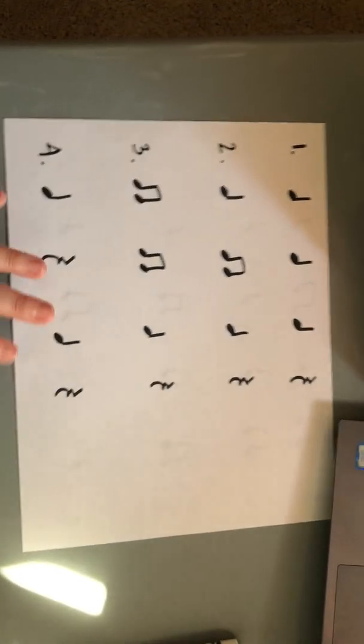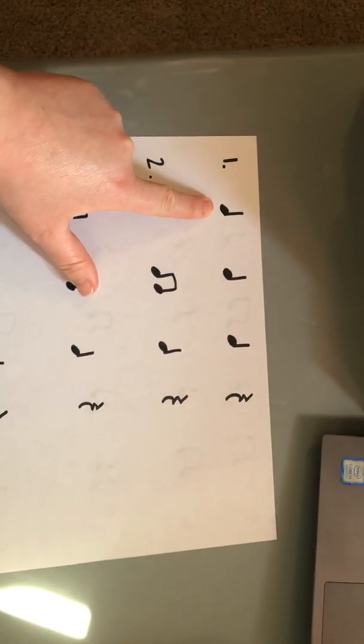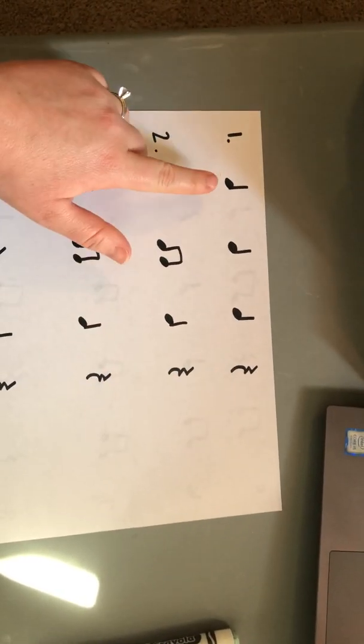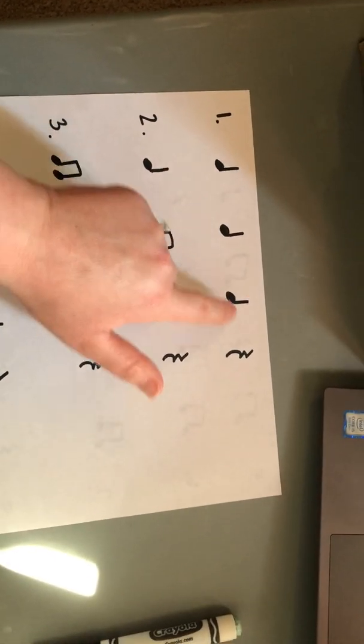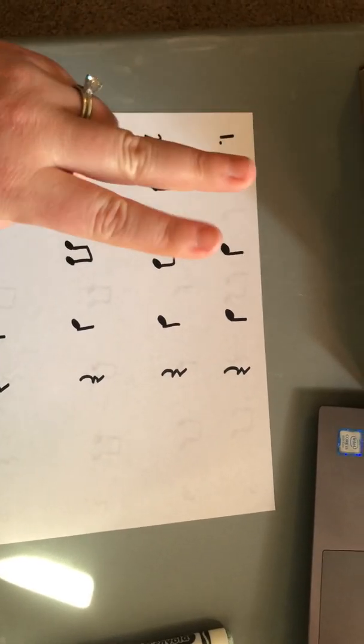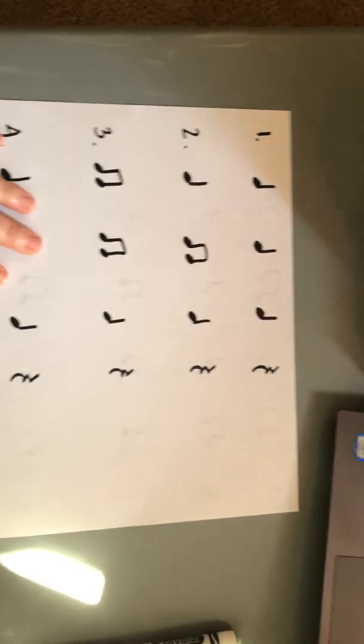So I'll give you a start just for fun. This first one's pretty easy, right? How would we say this? Ta, ta, ta, sh. Nice and steady. Think in groups of 4.